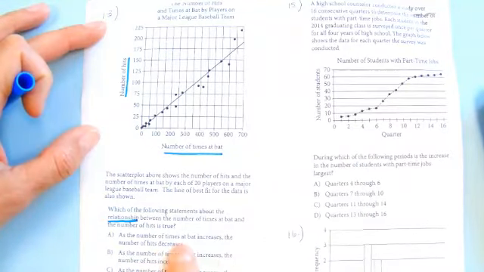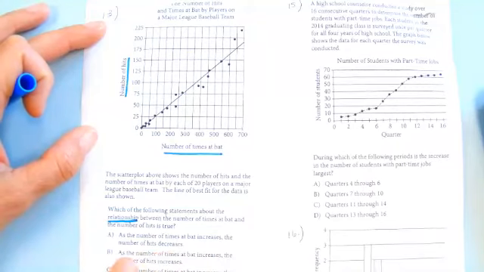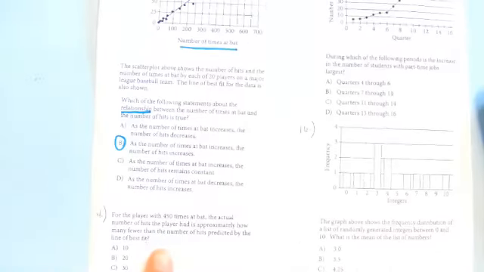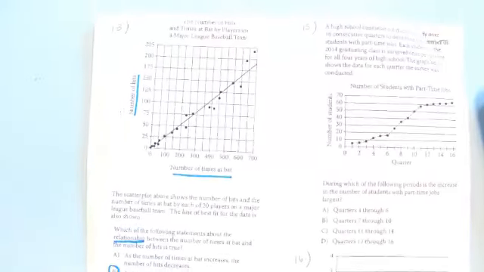As the number of times at bat increases, the number of hits decreases? No. As the number of times at bat increases, the number of hits increases? Yes. That's what's going to happen. They are both increasing. All right, now the next question, number 4, goes with this same chart.